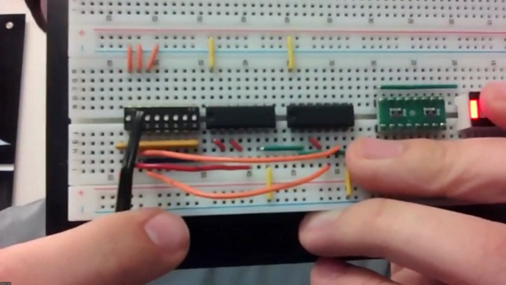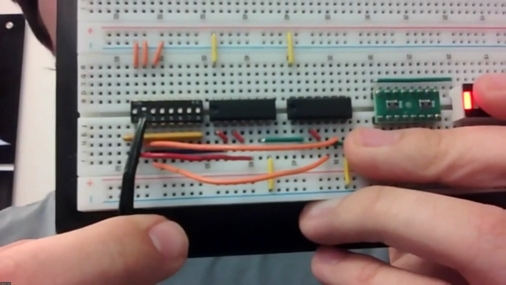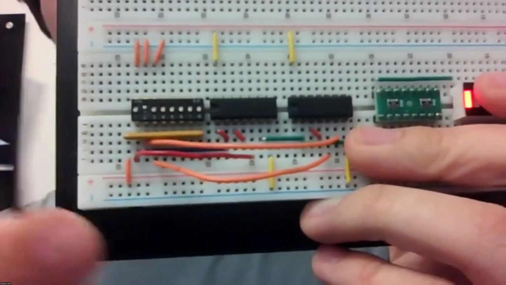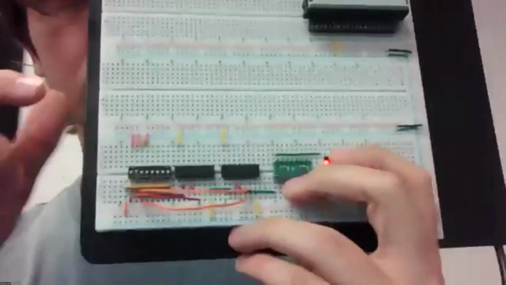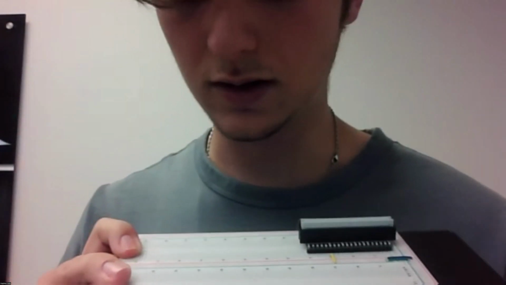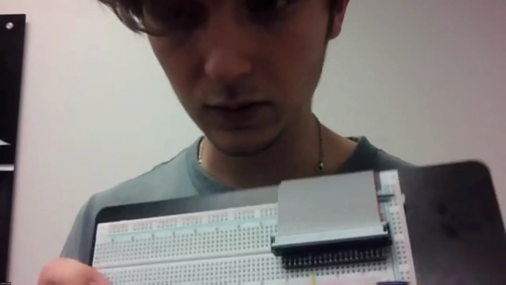Like defaulted up. That would mean that this would be active low, this would be active high, and then the third switch would be active high, because it's in the up, down, up orientation. And that's about it for the physical circuit. I'll have this on the table if you want to look at it, but does anyone from online have any questions about the circuit?